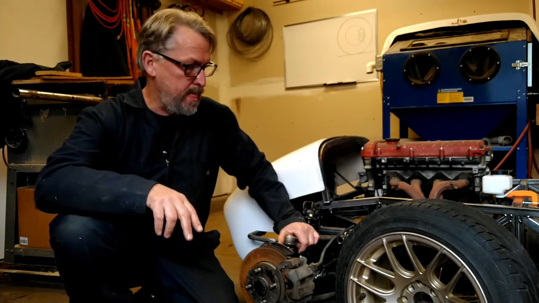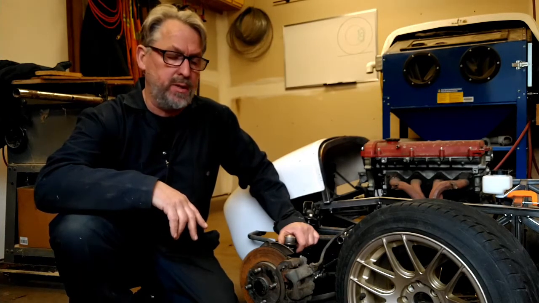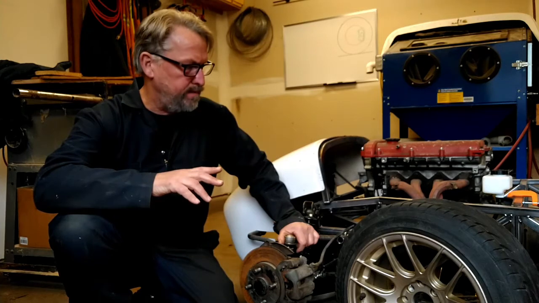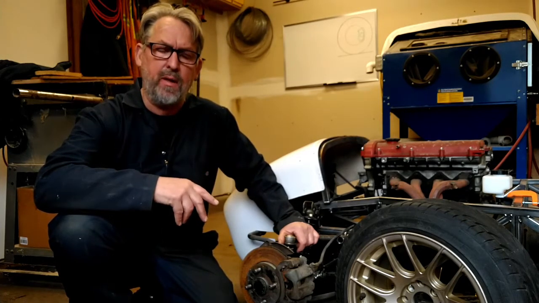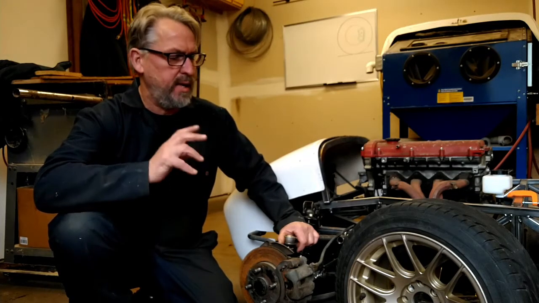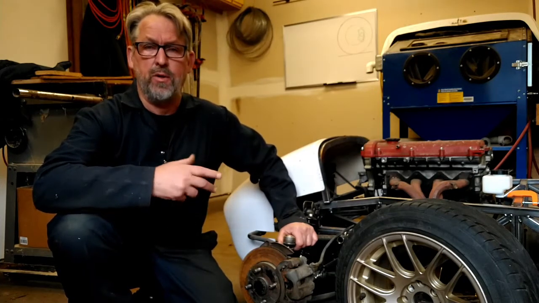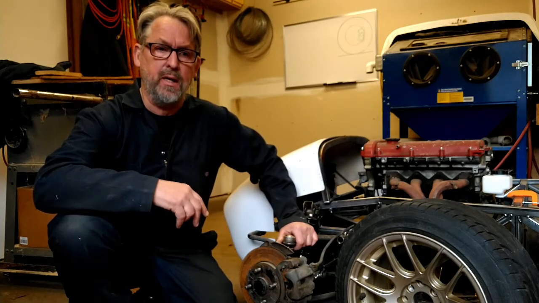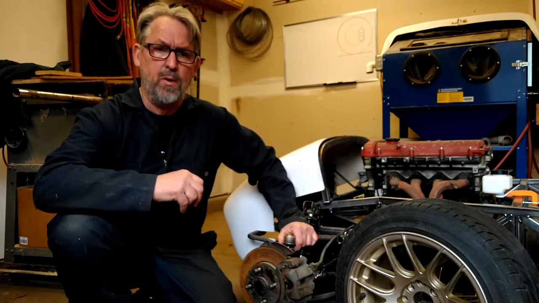Thanks for dropping by. Today in the continuing series of my Super 7 build, I want to go over some of the brake theory, how I chose the master cylinders that I did, and it's helpful and interesting just to look at the theory of the brake system, maximum pressures, all that kind of thing. So we'll be going through some of that.